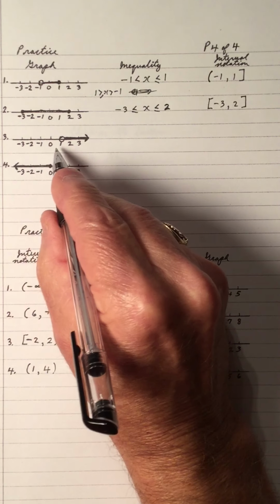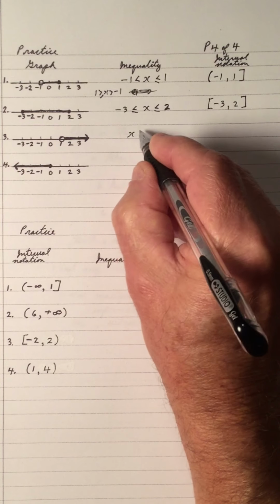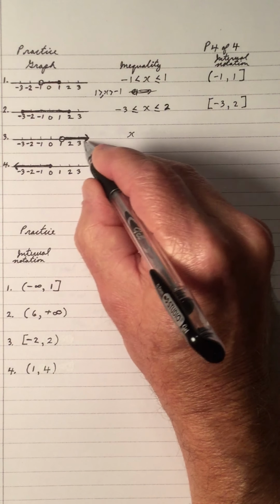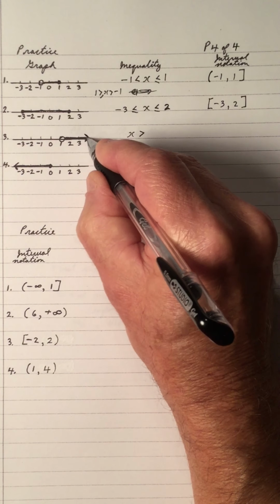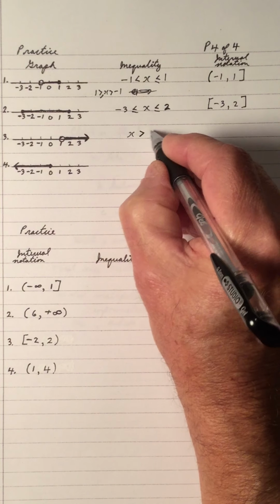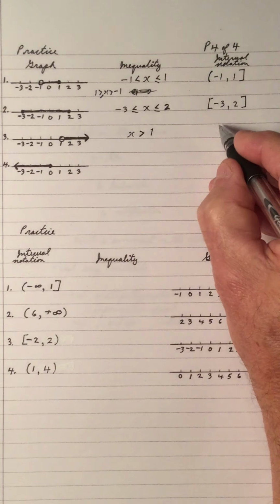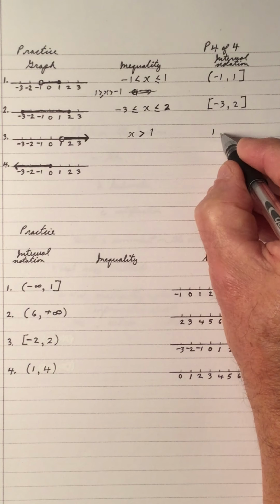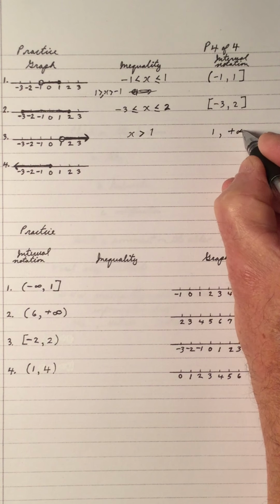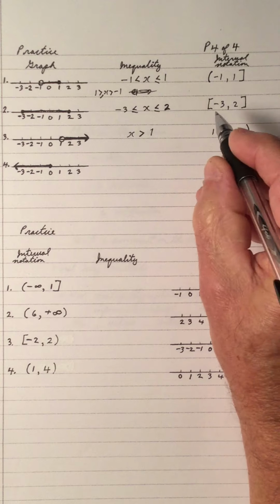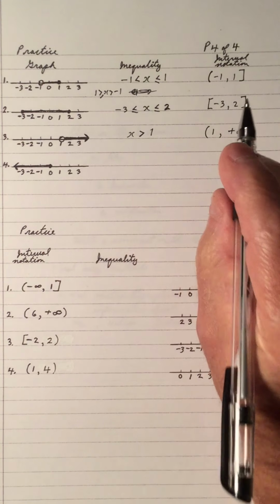Now we have number 3 here. The inequality is x, notice the arrow is going to the right. So right is greater, and it starts at 1, and it's hollow, no equal sign. So it starts at 1 and it's going to the right, so it's going to positive infinity. Infinity is always open, and the 1 is open because there's no equal sign, hollow.